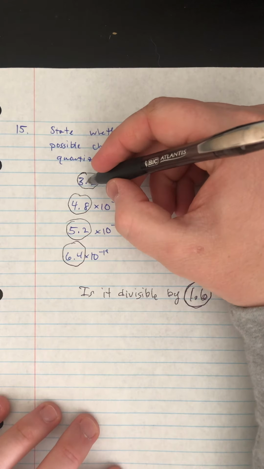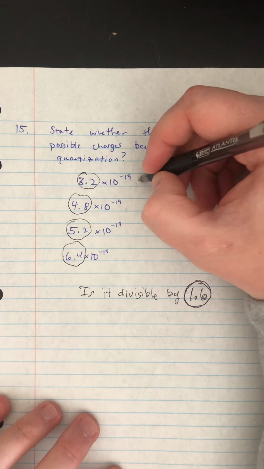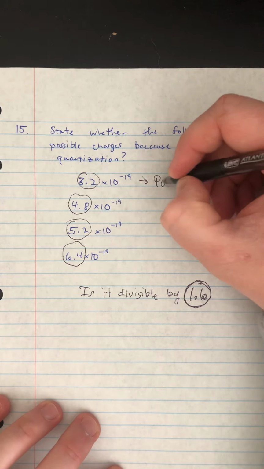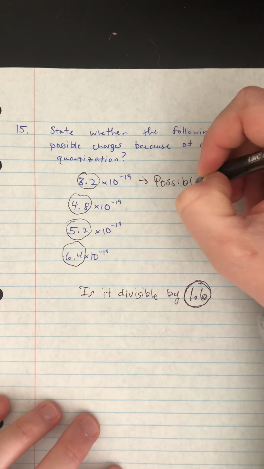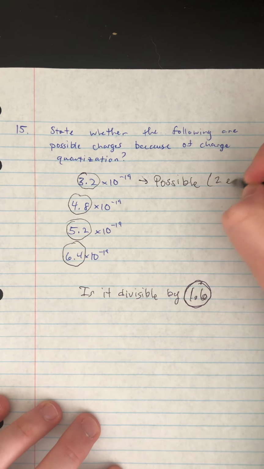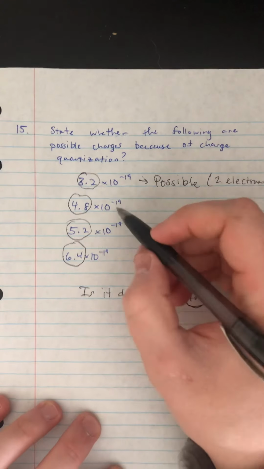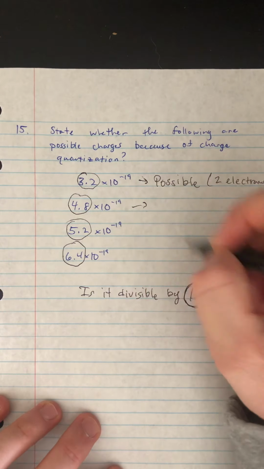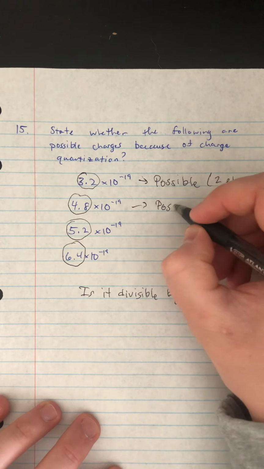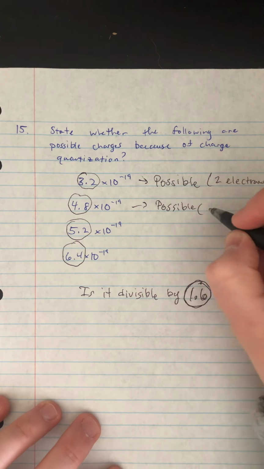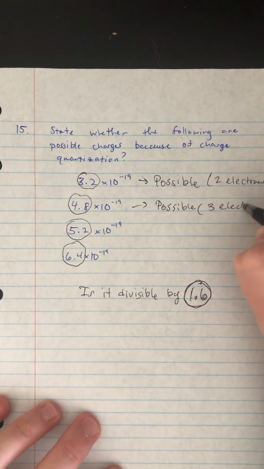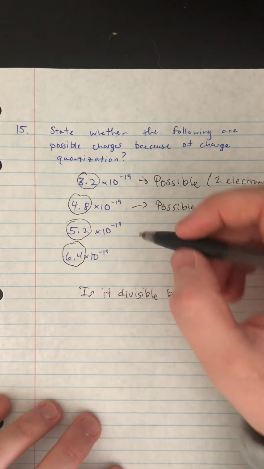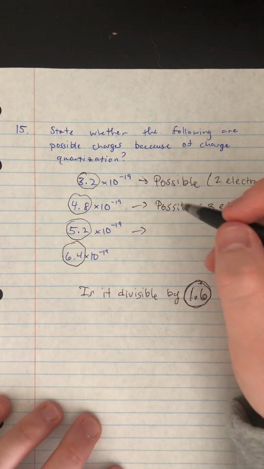So if we try 3.2 divided by 1.6, we get 2, so this is possible. That would be like 2 electrons or 2 protons or whatever. We check this one, 4.8, we should get 3, right? 4.8 divided by 1.6 is 3, so that is possible. That would be like 3 electrons or 3 protons.